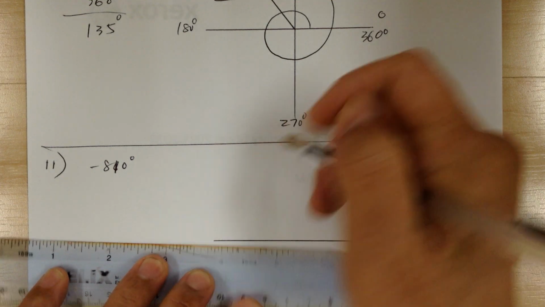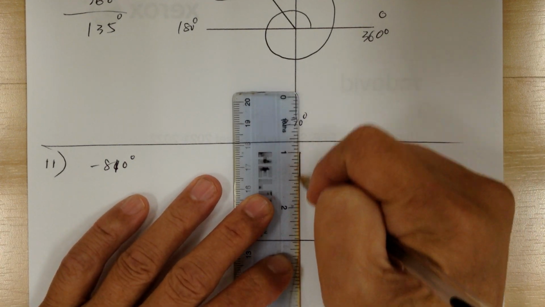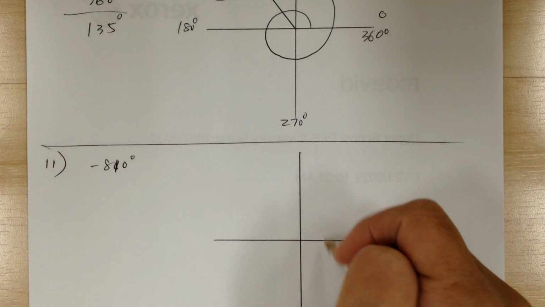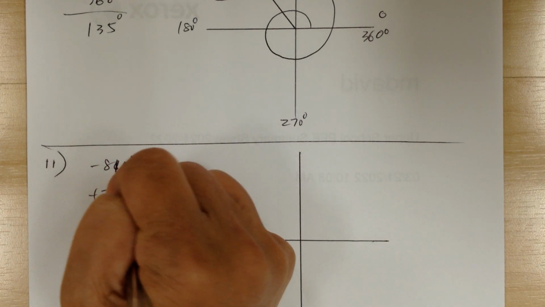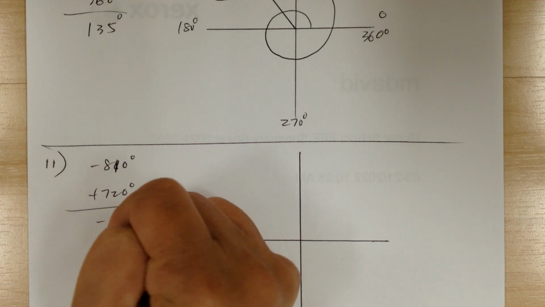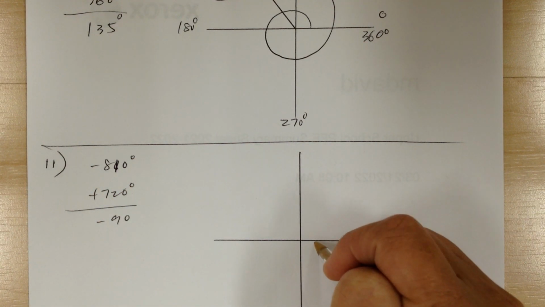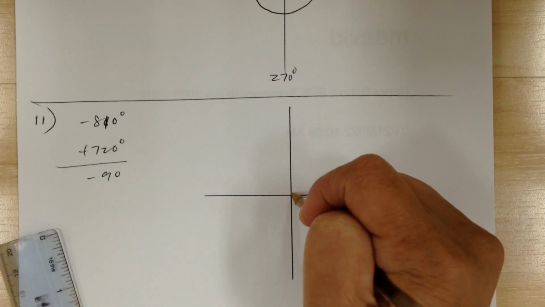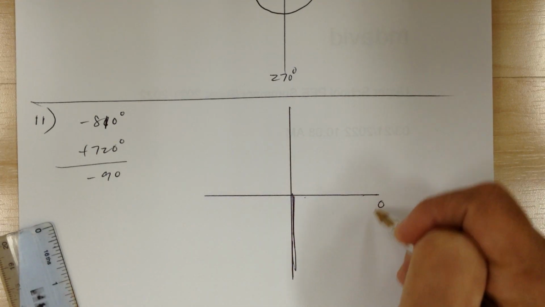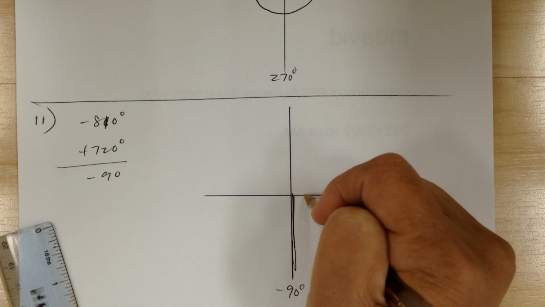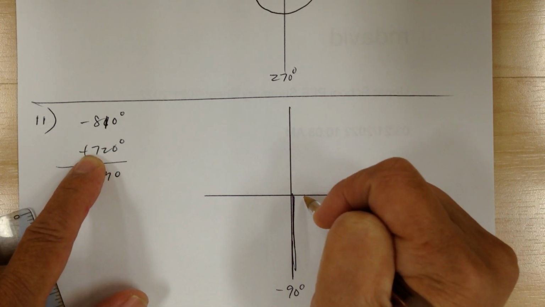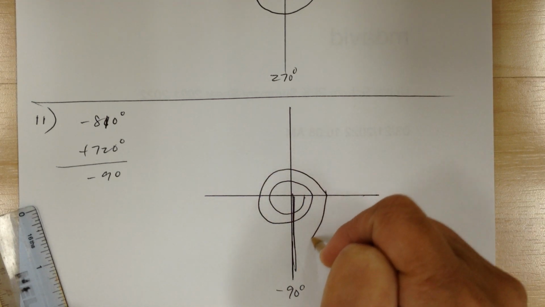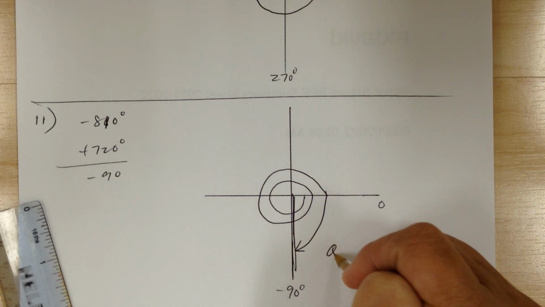Number 11, you've got negative 810 degrees. So again, what you want to do is go ahead and locate the angle. You want to unwind, so plus 720, so it'd be negative 90 degrees. So you have to go around the circle 2 times, right? And it's going to be right over here, equal to 0, negative 90. So notice this is the 2 circles, right? You have to go 1 circle, 2 circles, and more. And so this is a quadrantal angle.